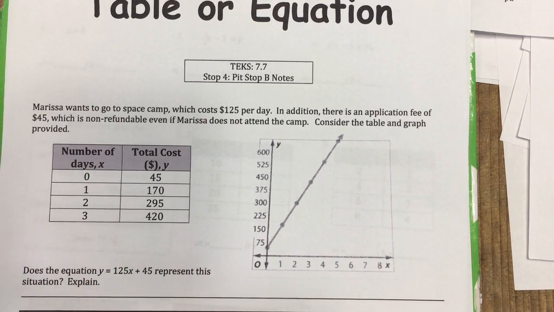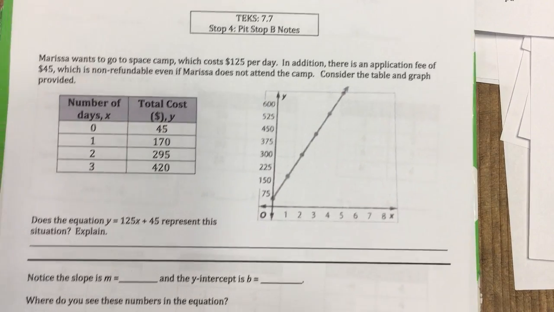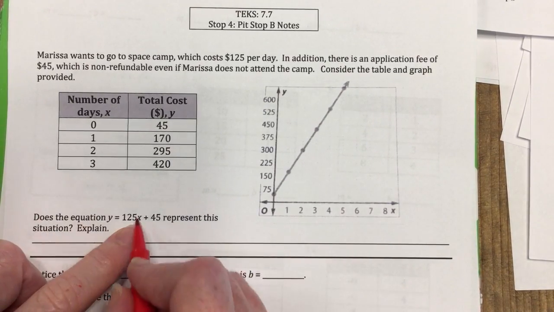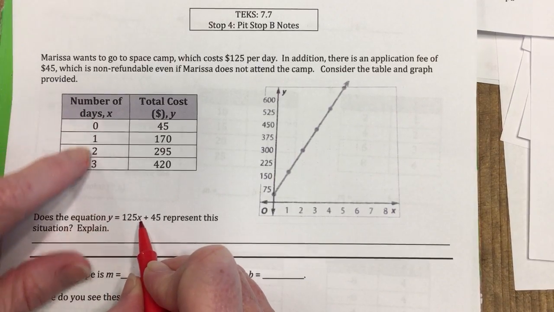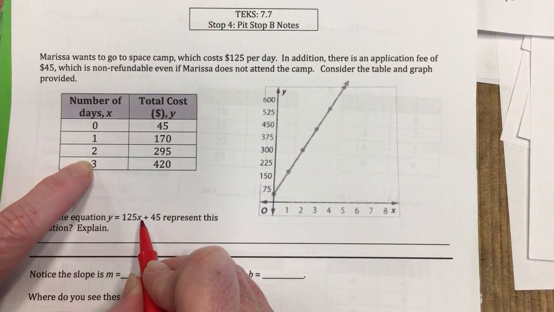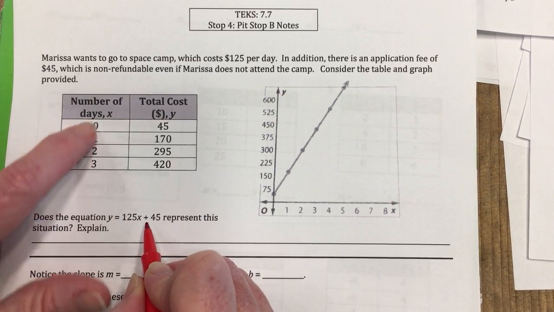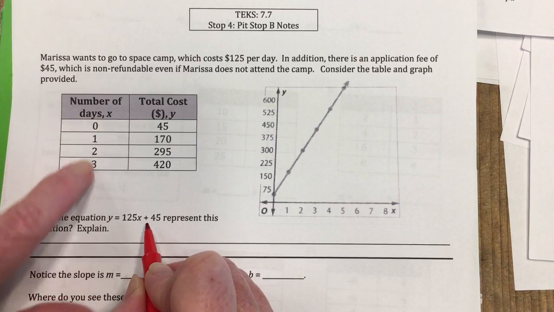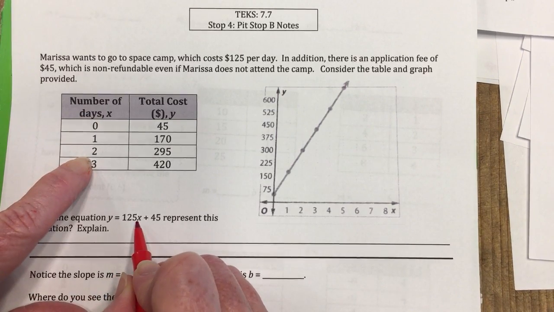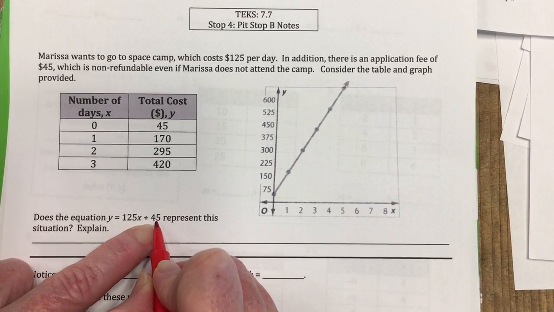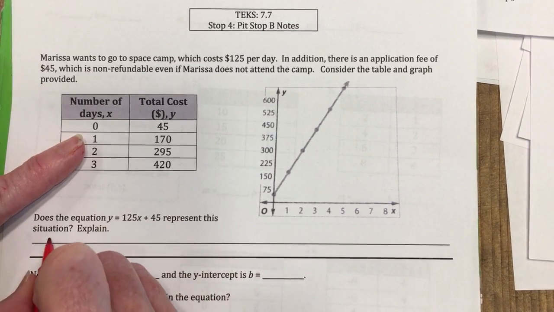Does the equation y equals 125x plus 45 represent the situation? What do you think? Does it make sense to multiply 125 times the number of days and then add 45? Well, I would say yes. If I know how many days she's going, then I have to multiply that to know the cost of the camp. But then I always have to add this $45 because of the application fee. So I would say yes.